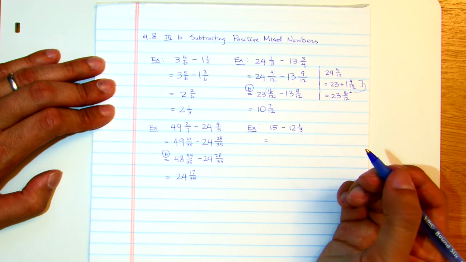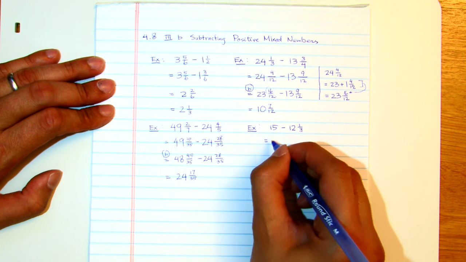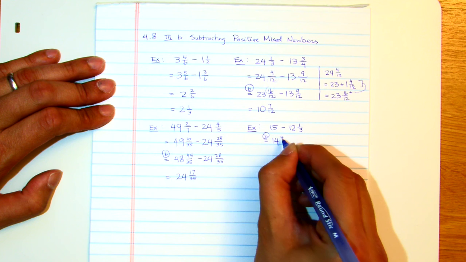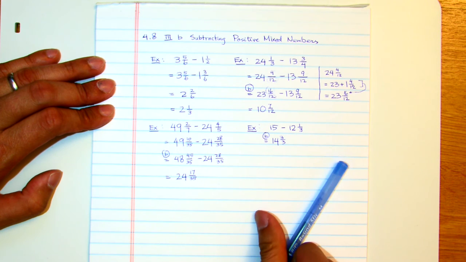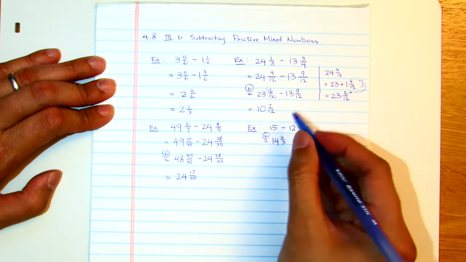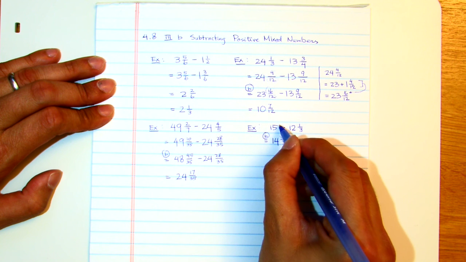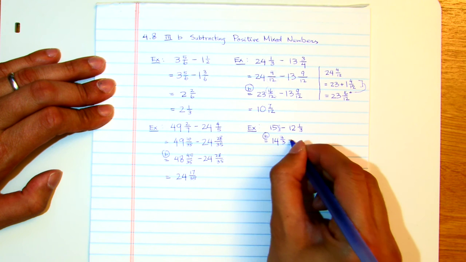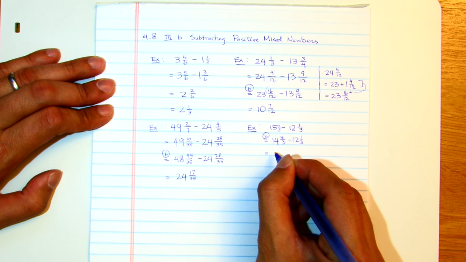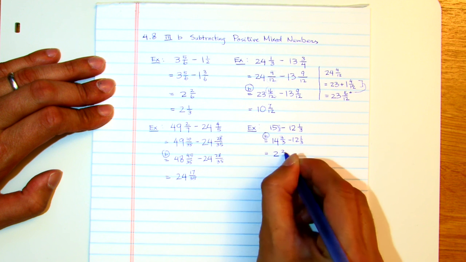So I create my own fractional part by borrowing 1, 14 3 over 3. You can think of this 15 here as if you have 15 0 over 3. You can see it that way. Okay, minus 12 1/3. That then becomes 2 2/3.